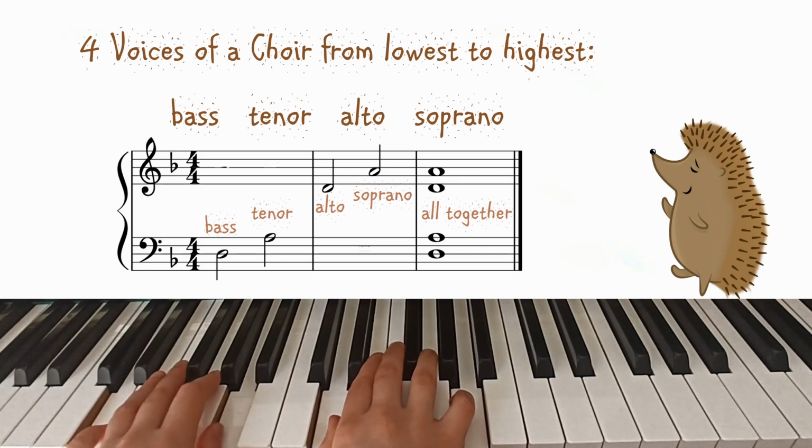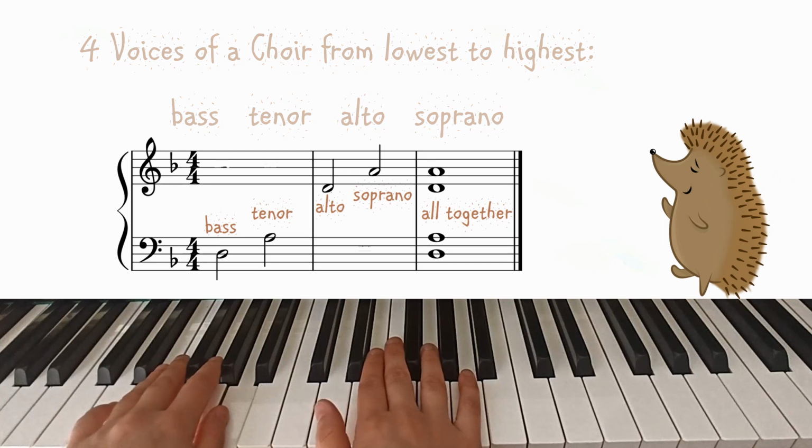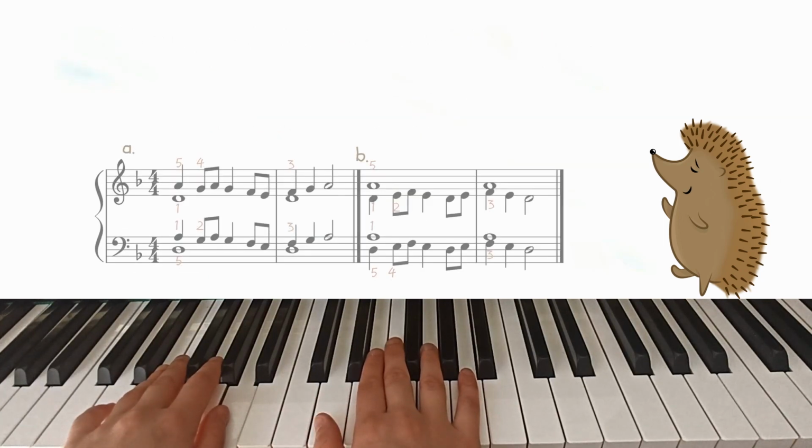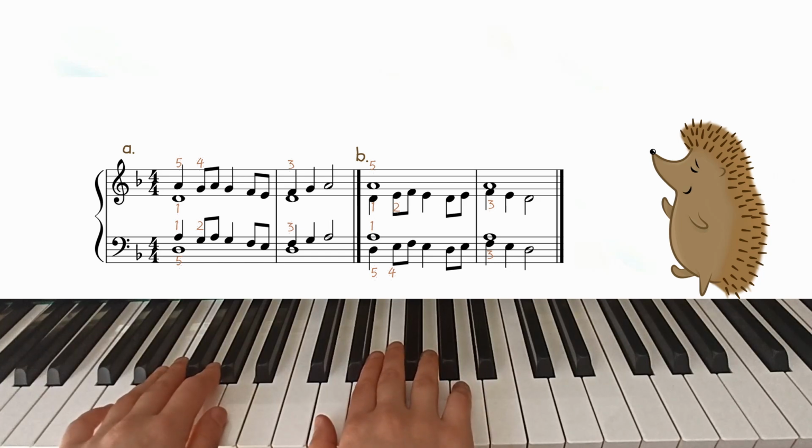Now, let's create an exercise where the bass and the alto are not moving at all. They're just playing the tonic, the king, and the rest of the job is done by tenor and soprano. And they play the same melody.